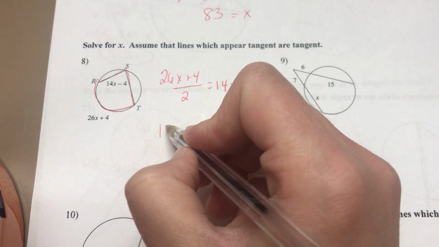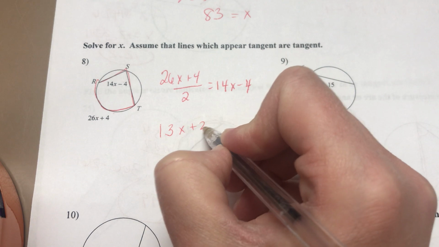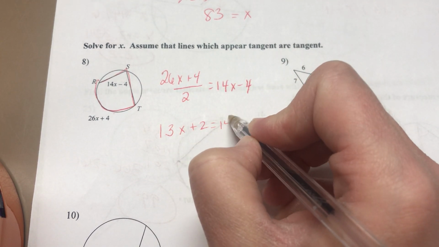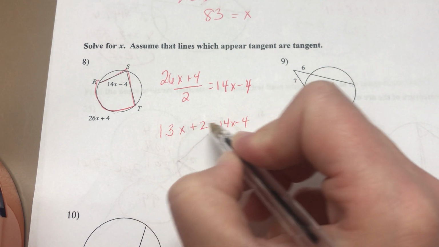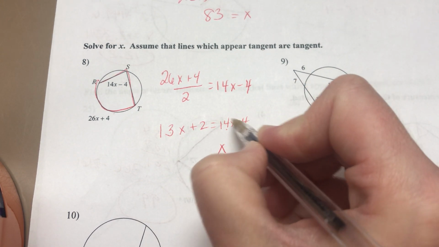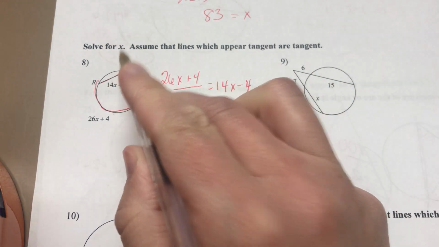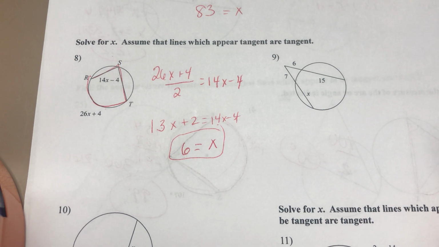And when I do that, I'll end up with 13x plus 2. I just chose to divide both parts by 2 over there. You could have multiplied by 2. Equals 14x minus 4. I'll subtract 13x from both sides. I'll add 4 to both sides. I end up with x equals 6, and I am solving for x. I don't need to substitute it back in.